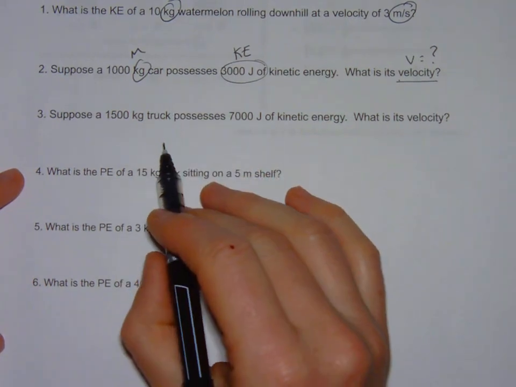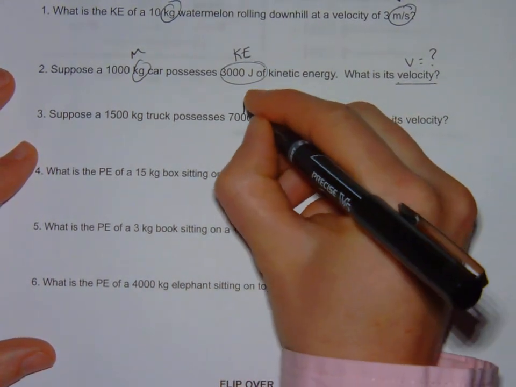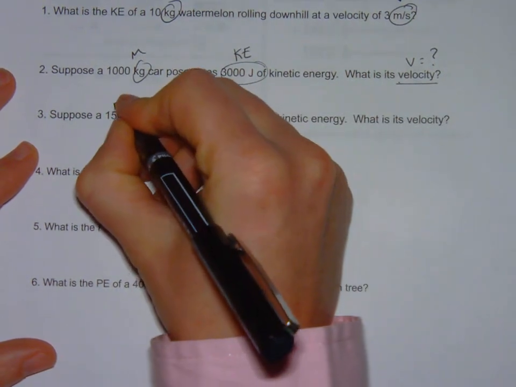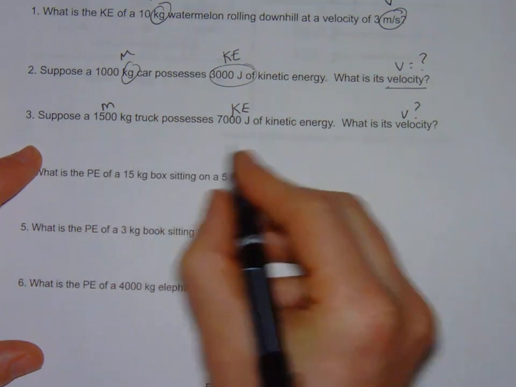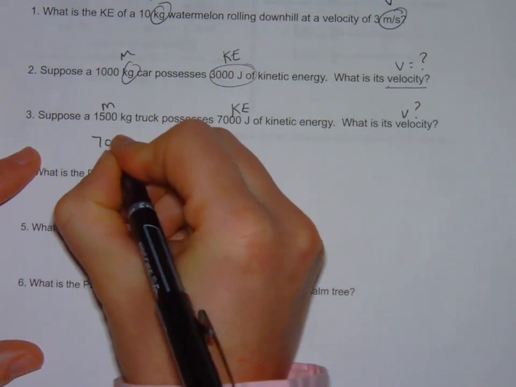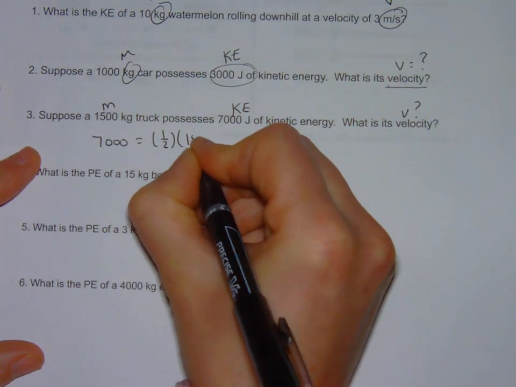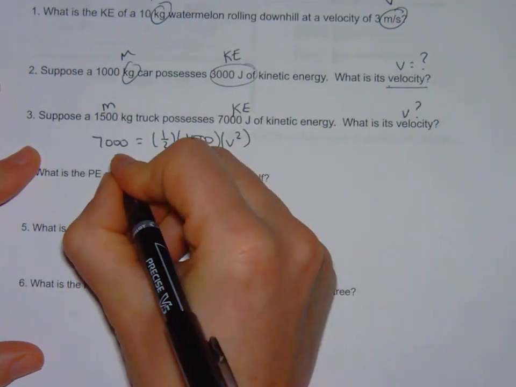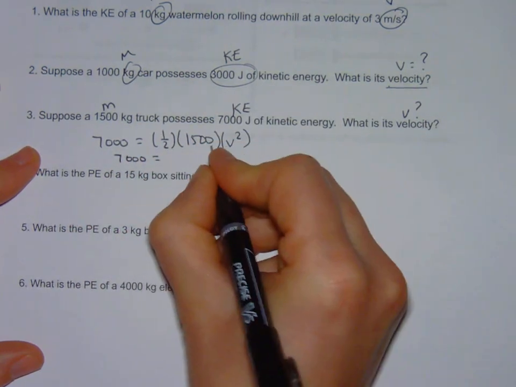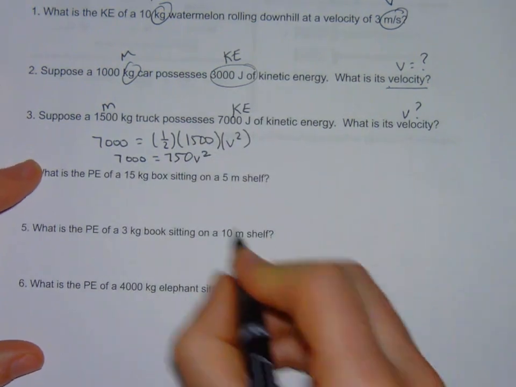Number 3, I'm going to write it on here because we do this exactly the same way. We have the kinetic energy. Here's the mass. We're looking for velocity. So I'm not going to put this one in the notebook. So 7,000 is our kinetic energy. It's equal to half the mass, V squared. 7,000. Half of 1,500 is 750 V squared.